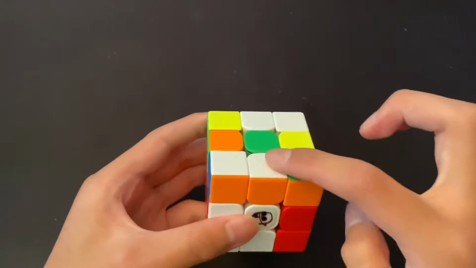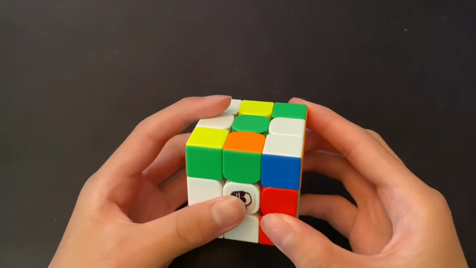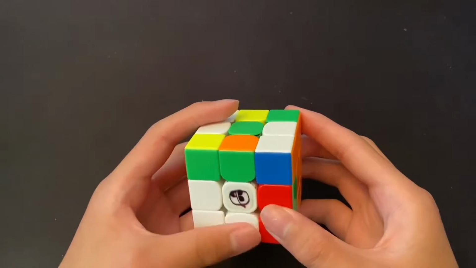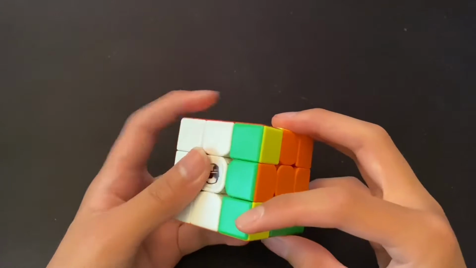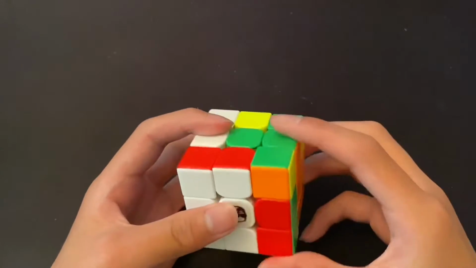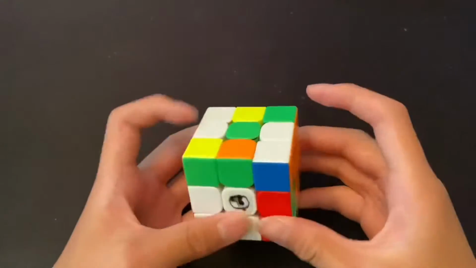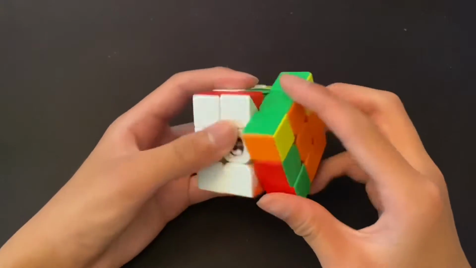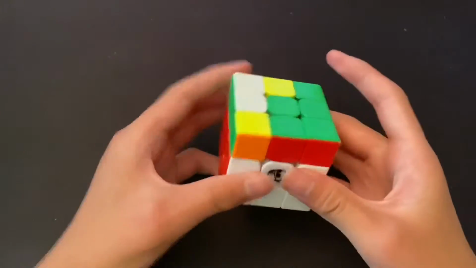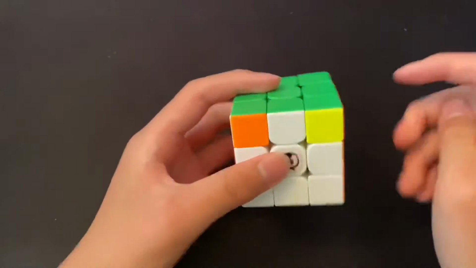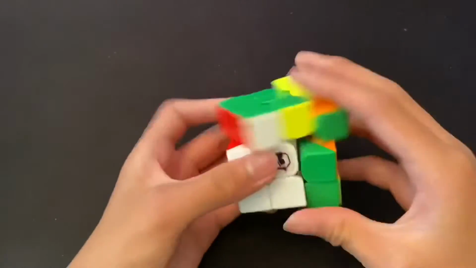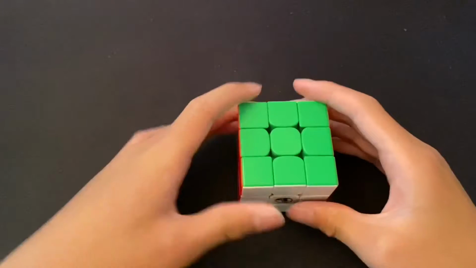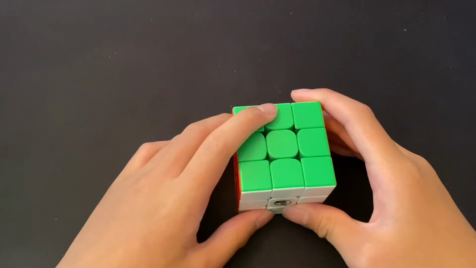So you can actually just put this here and insert a different way, using the sledgehammer, R prime, F, R prime, F prime. And you can see these two edges are in the same two positions that were needed. And now they're oriented. And now you actually end up with a pretty good case, like that one. So it's very helpful for stuff like that.